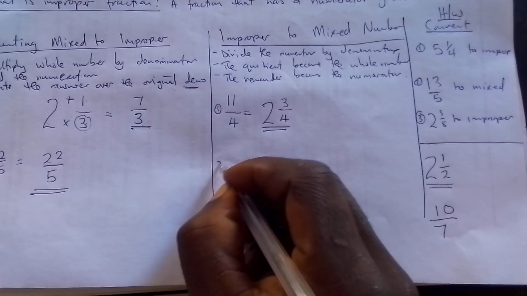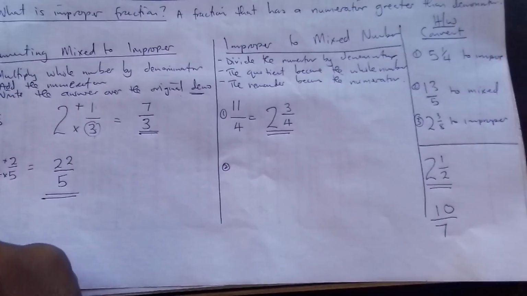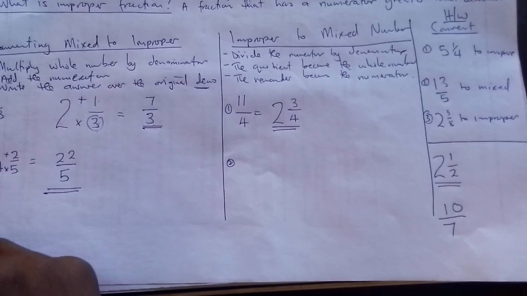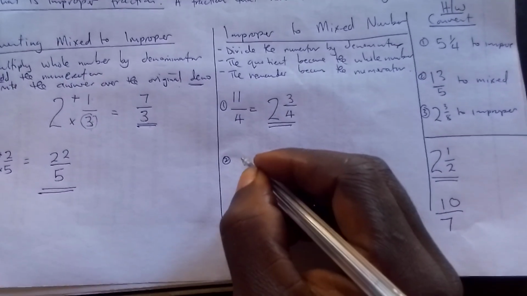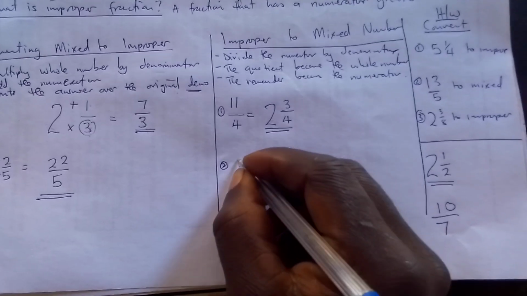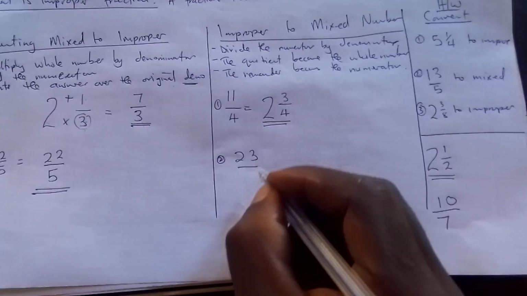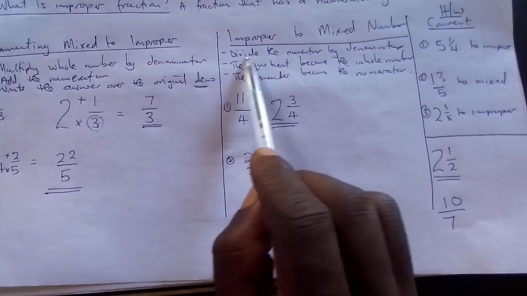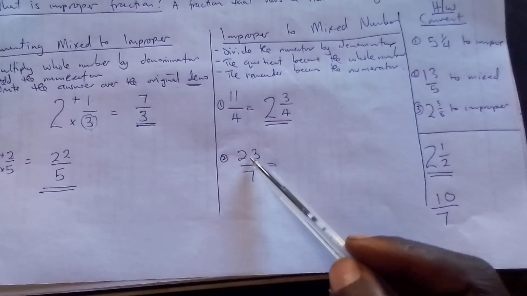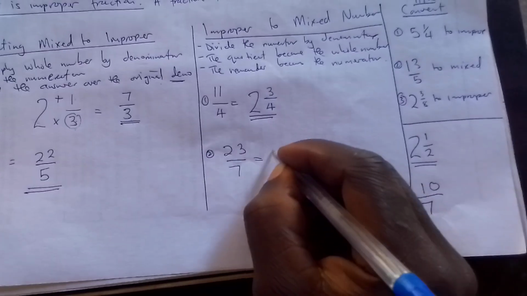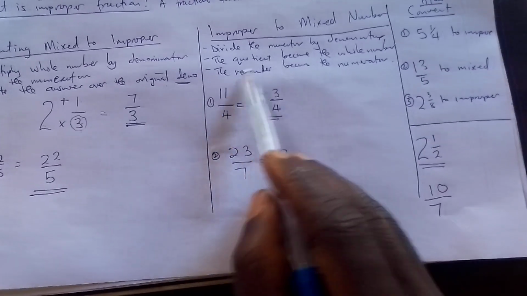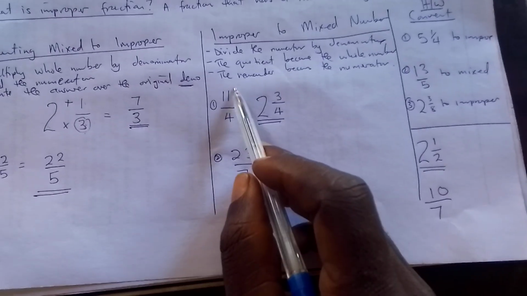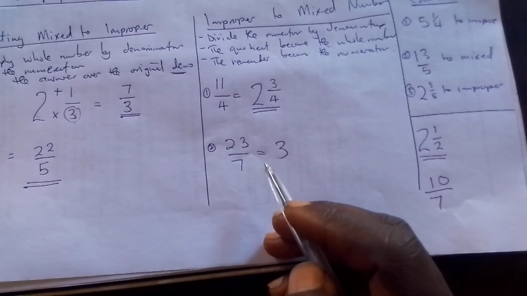Example number 2. Let's look at example number 2: 23 over 7. Right. So first divide the numerator by the denominator. 23 divided by 7 is 3. The quotient becomes the whole number. Here's our quotient. Then the remainder becomes the numerator.